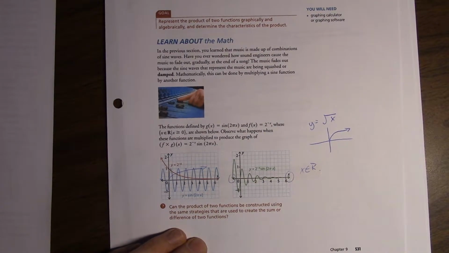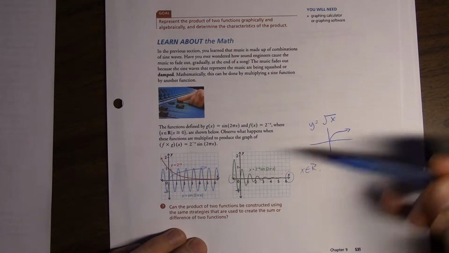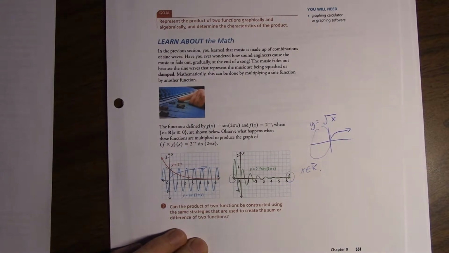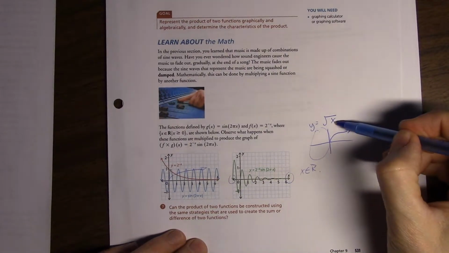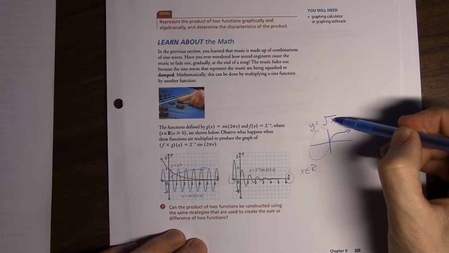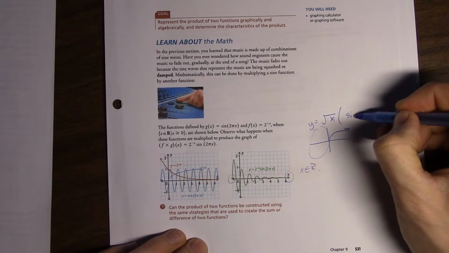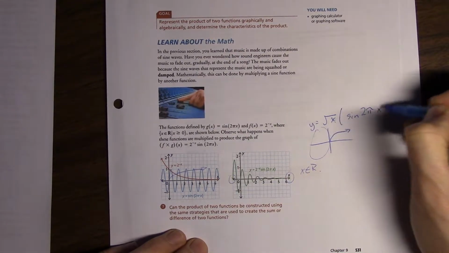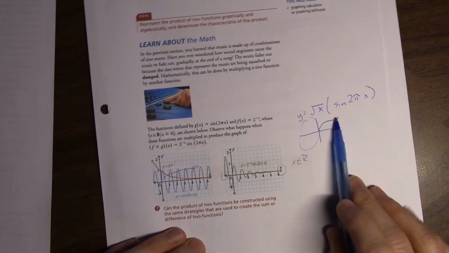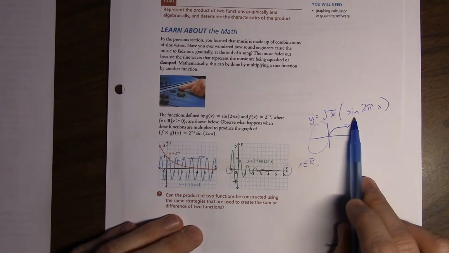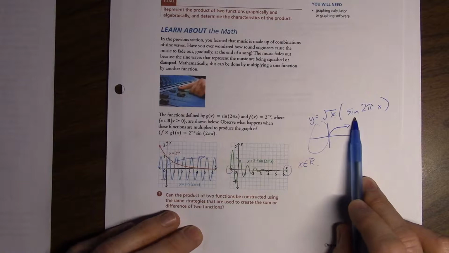Yeah. x has to be greater than or equal to 0. Yeah, why? Because there's no negative values in it. Exactly. Yeah. Because this function is undefined for negative values of x. So the product of this multiplied by this function would also be undefined. Undefined multiplied by anything is still undefined. Okay?